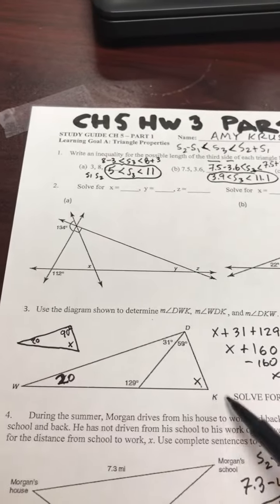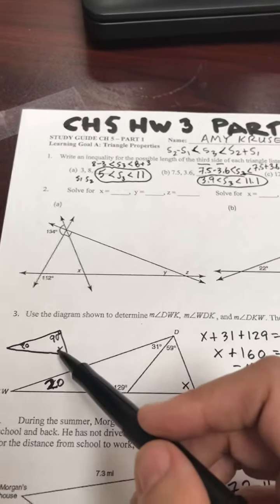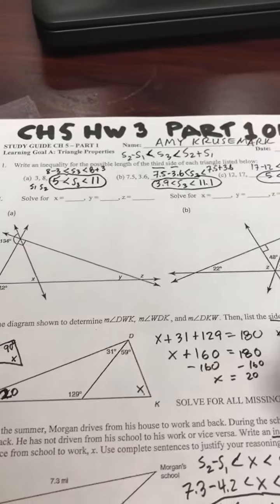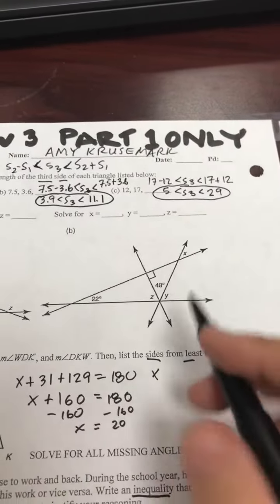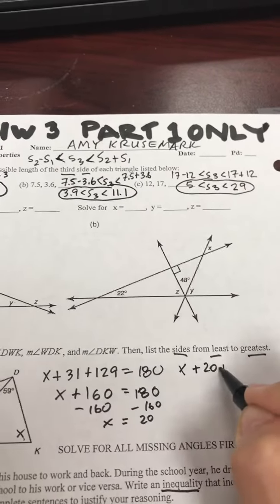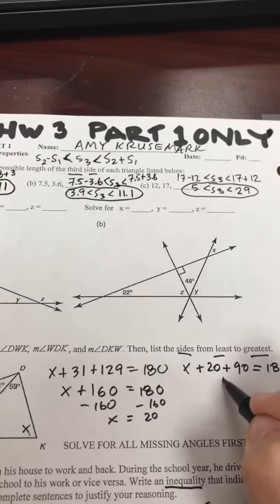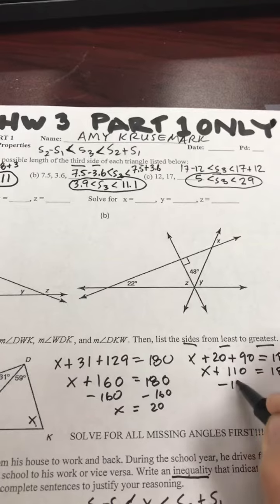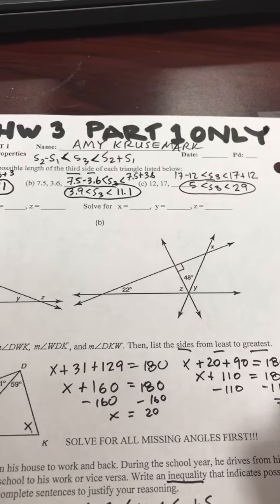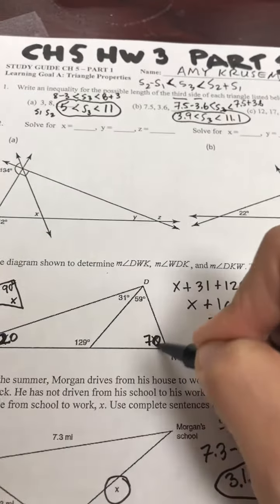So if I'm looking at this big triangle, 20 plus 70 would be 90. Some of us might not even write a formula out for this, but if you want to, you can. X is one angle, 20 is the other angle, 90 is the third angle. They have to add up to 180. Subtract 110 on both sides, I get 70. Okay, so now I know this is 70.